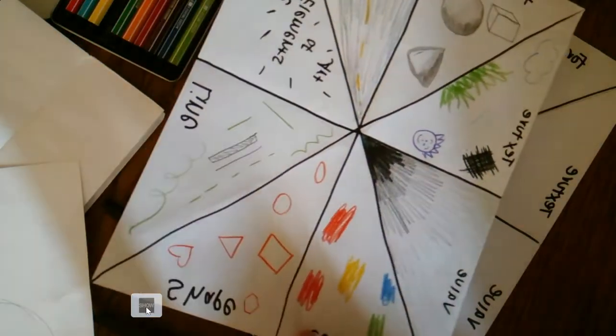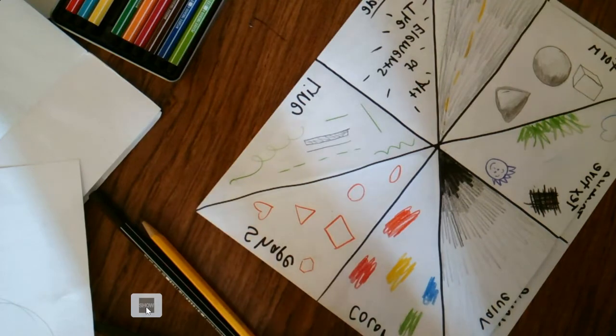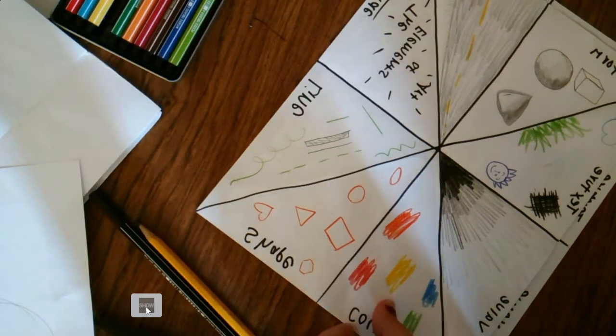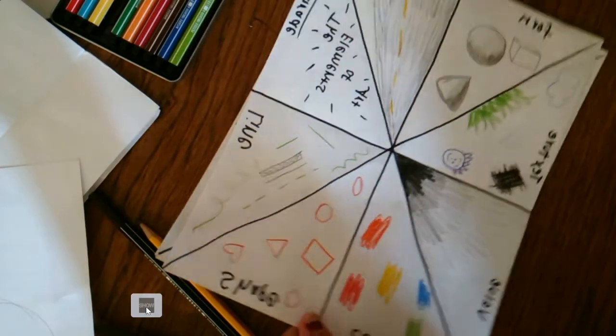When you're done with this, make sure you turn it in. You can email me a picture of it, or you can turn it in on Google Classroom, and make sure you ask me any questions that you might have about this project, okay?